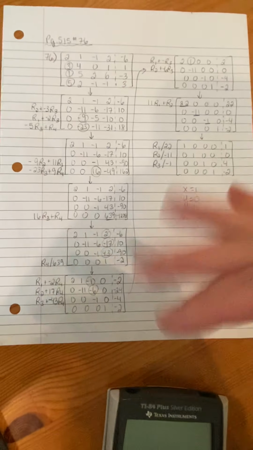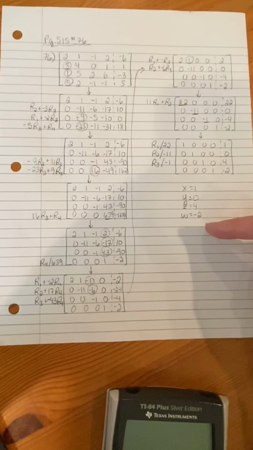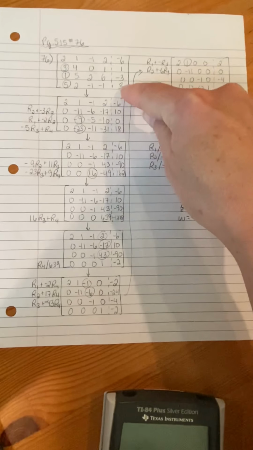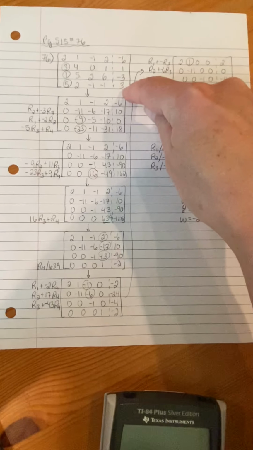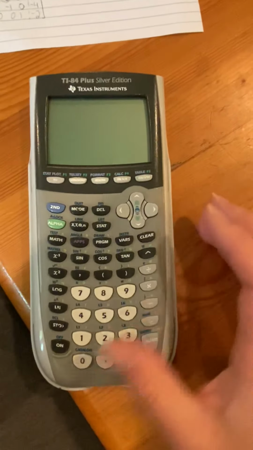So anyway, we're going to take this problem right here in which we already have done this part of homework. We've got our solution here, and I'm going to show you how to do this on the graphing calculator, okay? So pay careful attention to this initial matrix right here. This augmented matrix is the one that we're actually going to put in the calculator. So anyway, here is said graphing calculator.